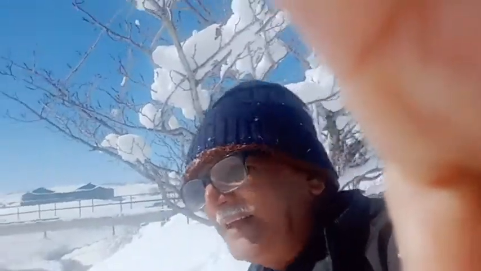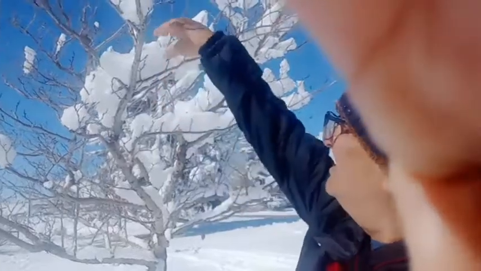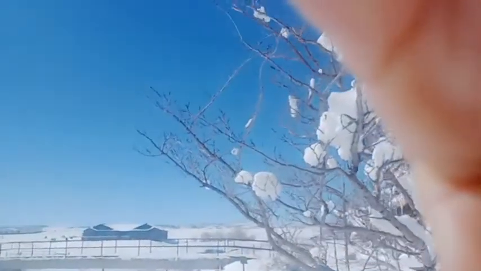Maybe 2 to 3 or 4 times more than at 41 degrees latitude. So there is no heat. Once there is no heat, snow is not melting. You see, this is the snow on the tree. Outside temperature is 11. Sun is there. You are able to see me. I am able to see the whole white snow here.